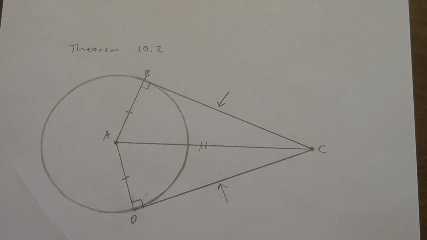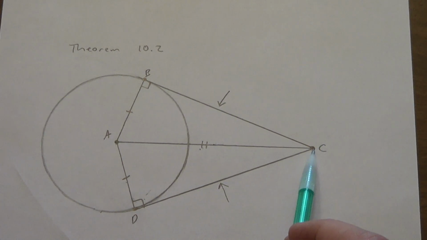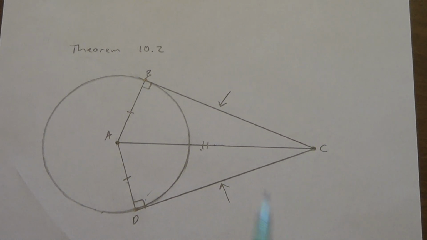If two tangent segments begin at the same exterior point, then these segments are congruent to each other. So if we know that BC and DC are both tangent segments, and we know they begin at point C, the same point, then automatically they have to be congruent to each other. That's what theorem 10.2 is telling us.